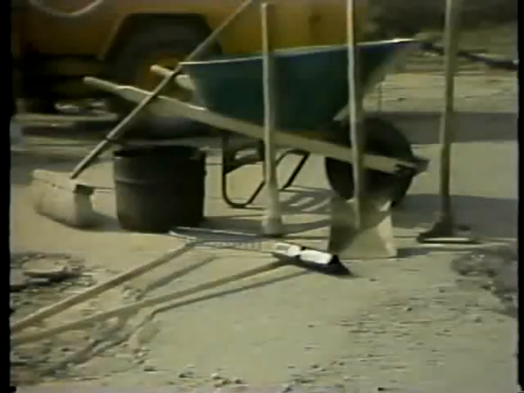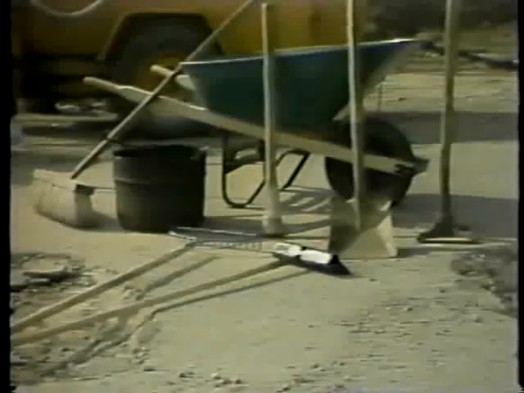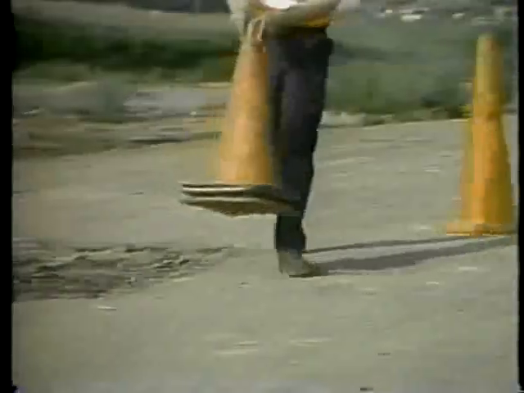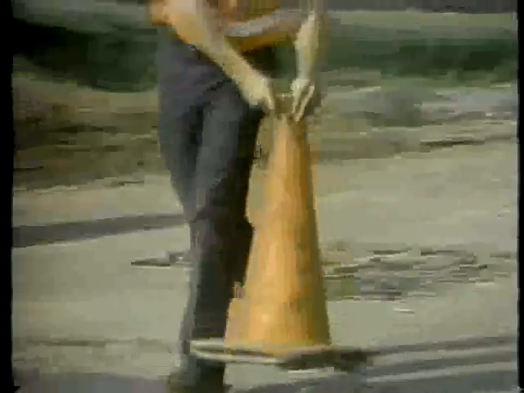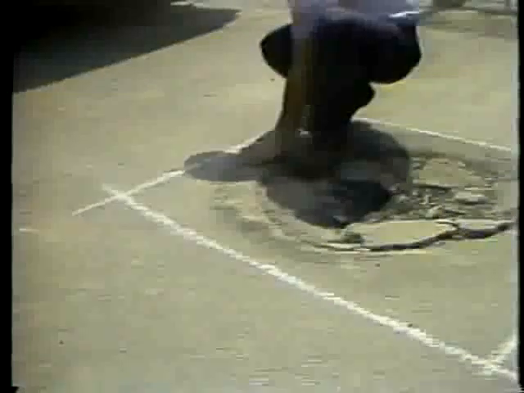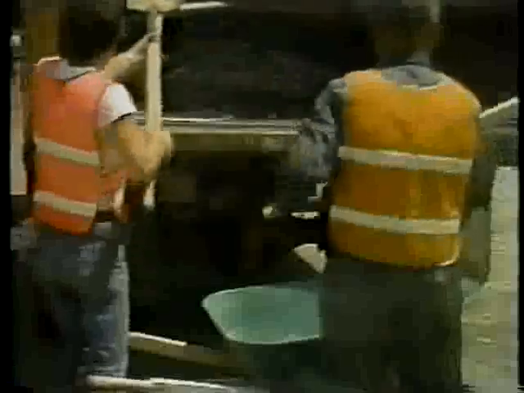Before we finish, let's quickly review each of the 9 steps of pothole repair. The 9 steps include placing traffic control devices, marking the defective area to be repaired, cutting out the defective material, cleaning out the hole, applying the tack material, placing the mix, compacting the mix, cleaning up the job site, and preparing to move to the next job site.